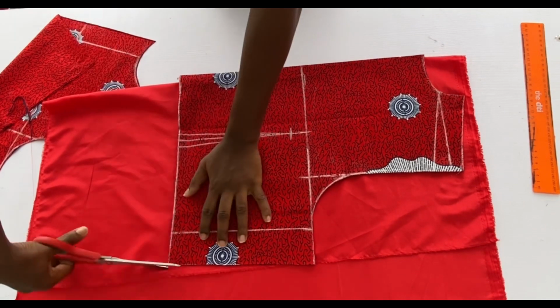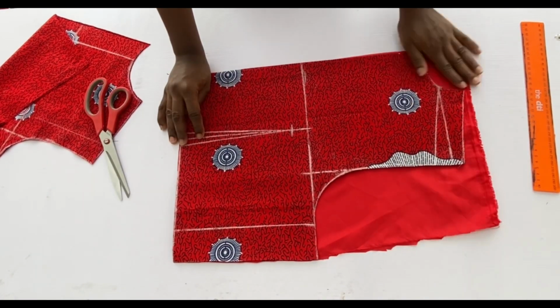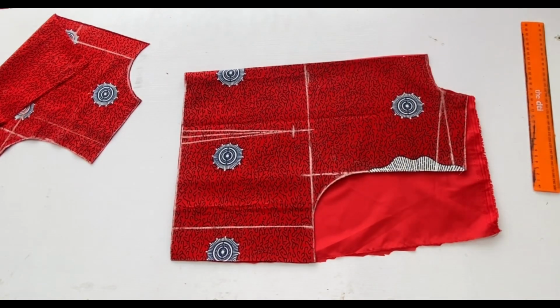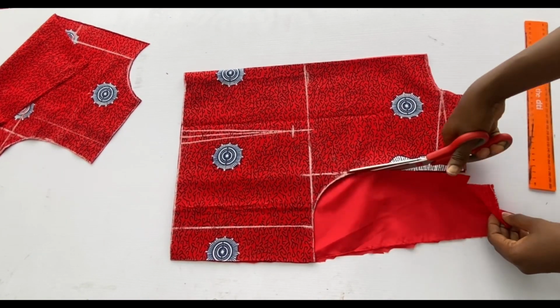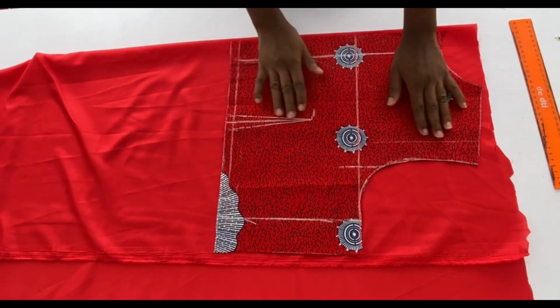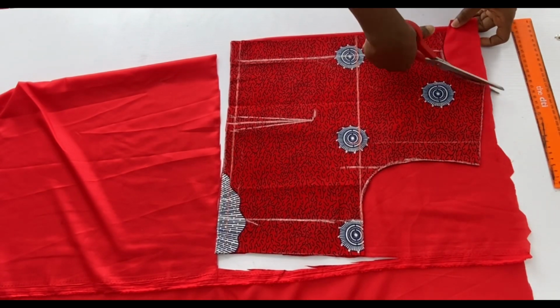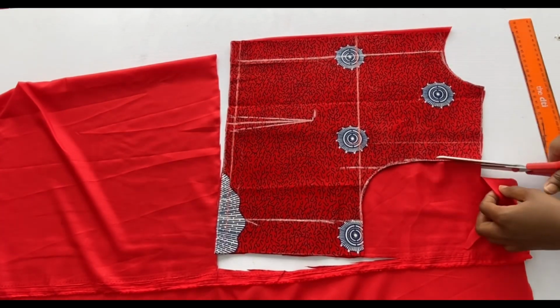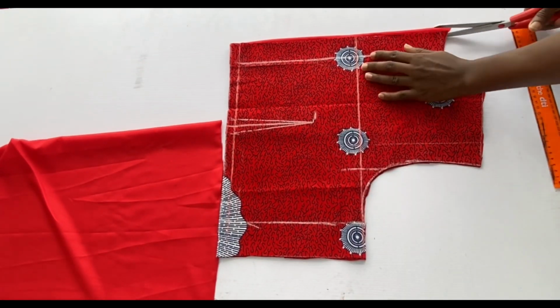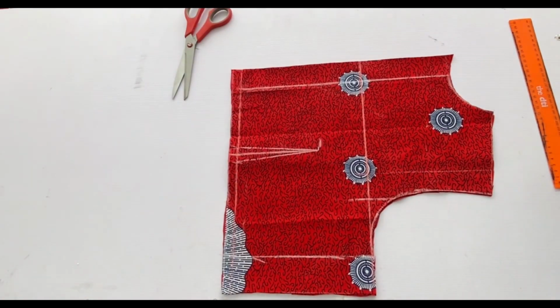Here I'm cutting out lining for both the front and the back. I'm cutting out the exact thing I have on the fabric for the lining. Like I said earlier, lining is optional for this shirt dress. You can decide not to add lining to yours. It is totally optional, but I'm adding lining to this dress because that is what the client wants. Make sure to notch your darts on the fabric and also on the lining.